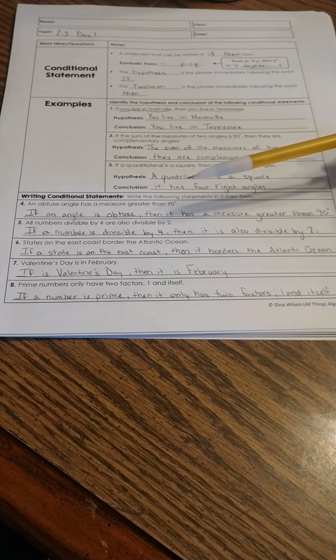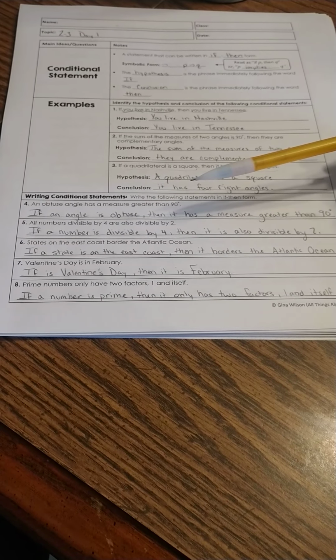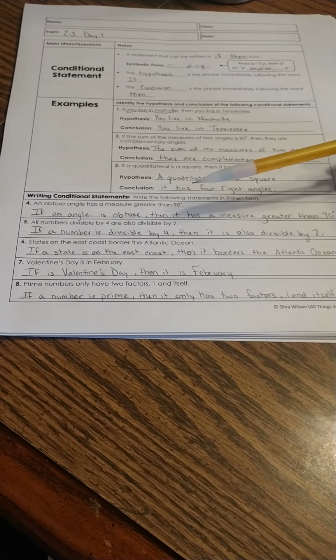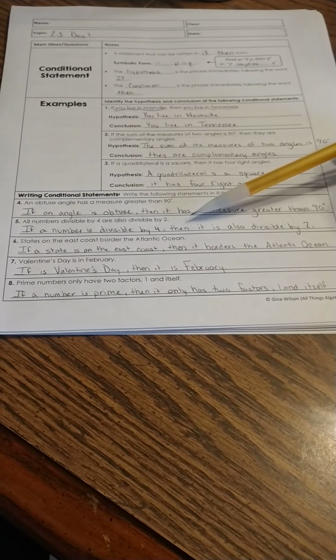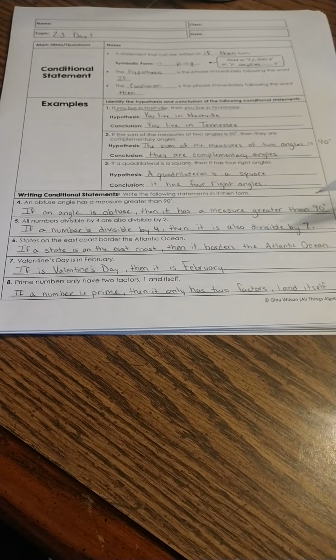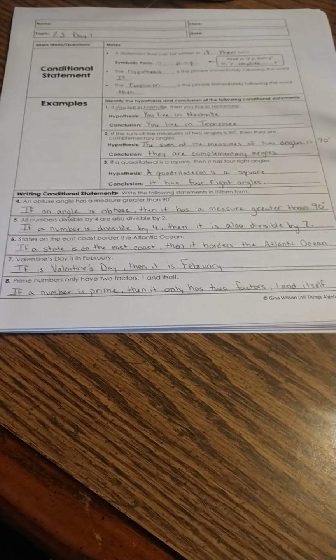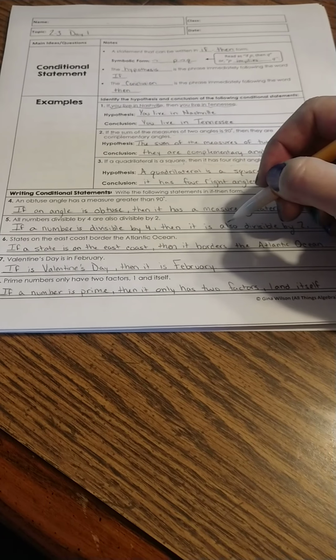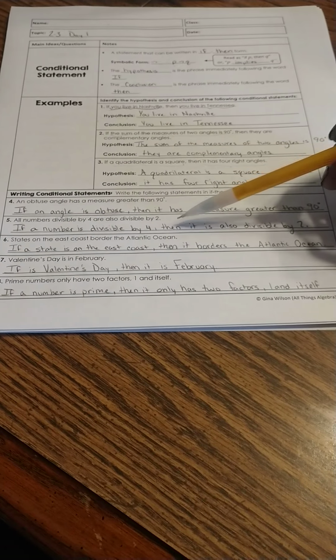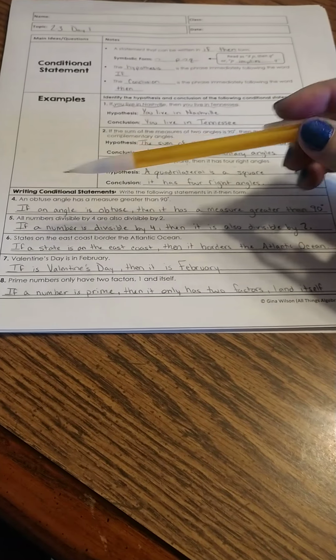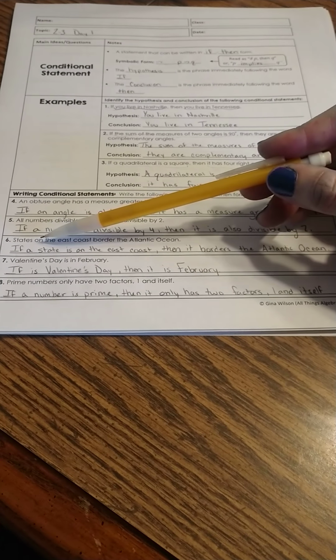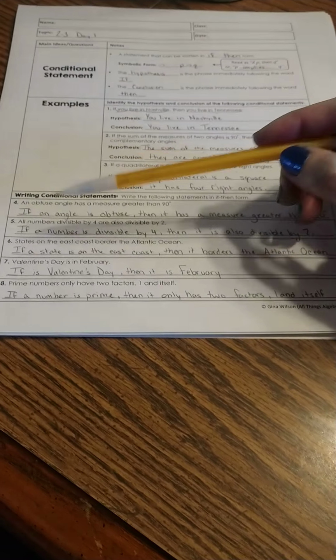So number 5, all numbers divisible by 4 are also divisible by 2. If a number is divisible by 4, then it is also divisible by 2. You don't technically need the word also; you could just write, then it is divisible by 2. That's an option for you. Number 6, states on the East Coast border the Atlantic Ocean.